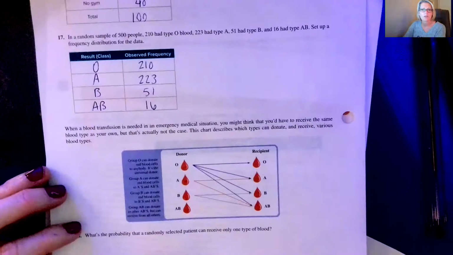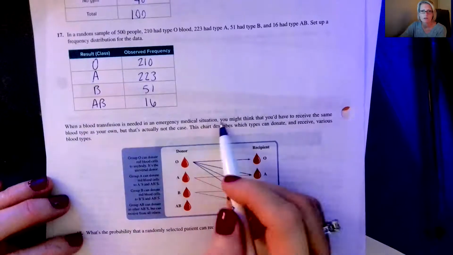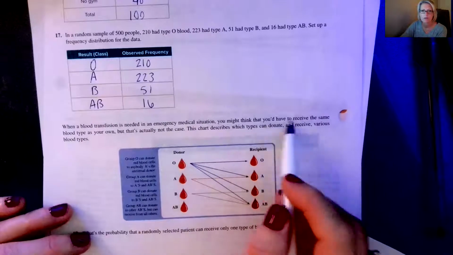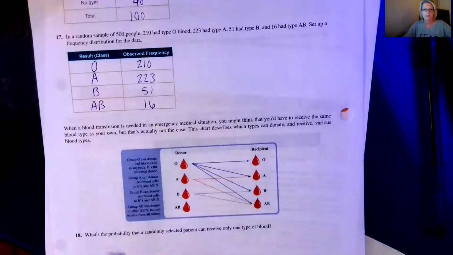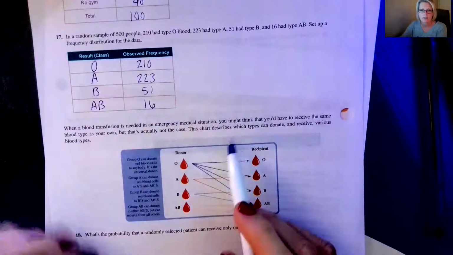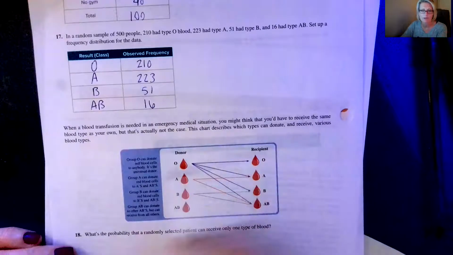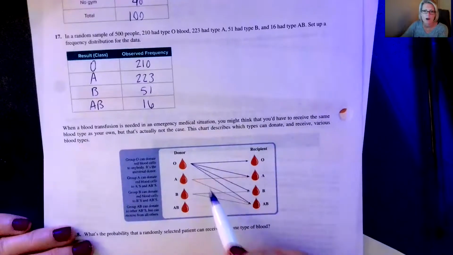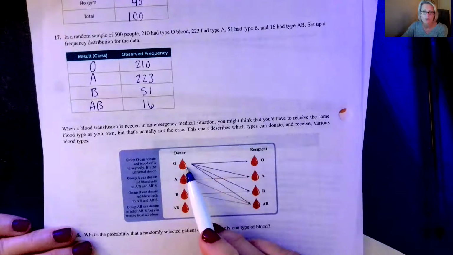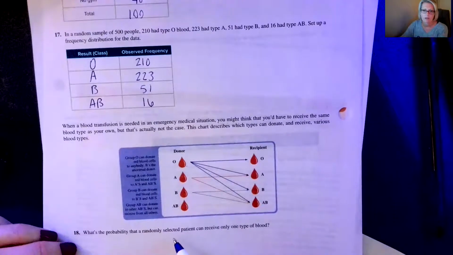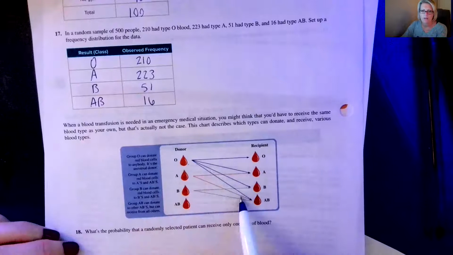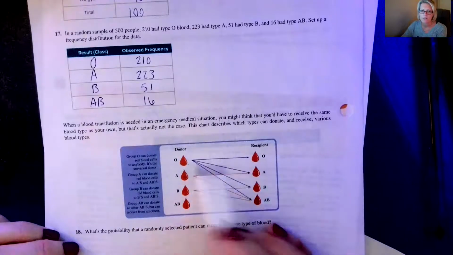When a blood transfusion is needed in an emergency medical situation, you might think that you'd have to receive the same blood type as your own, but that's actually not the case. This chart describes which types can donate and receive various blood types. So O is the universal donor. They can donate to everyone, but O can only receive itself.